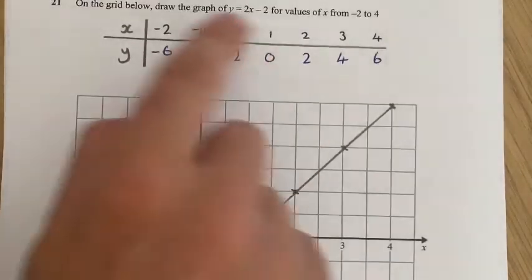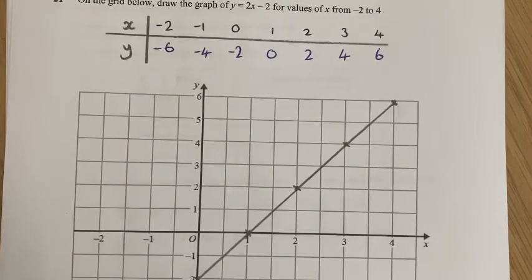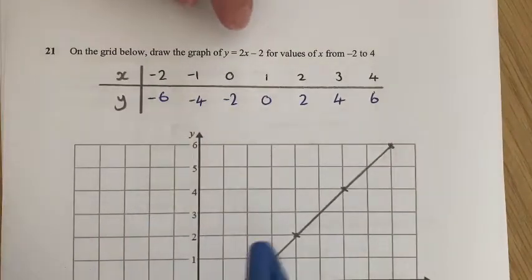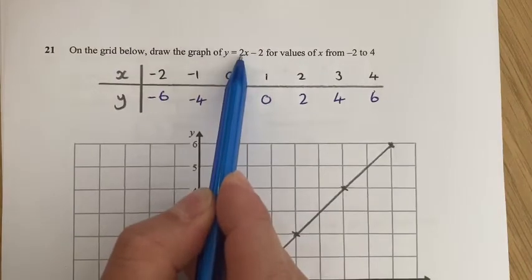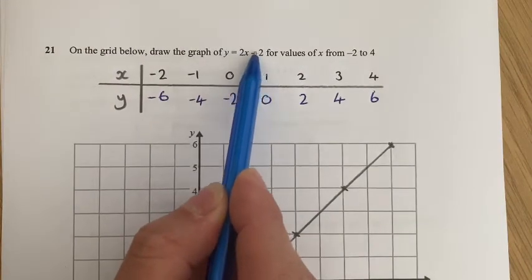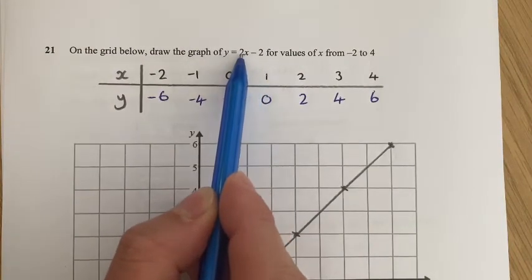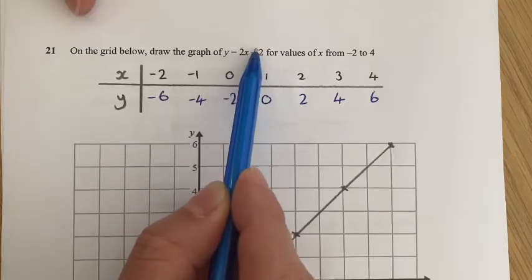There are other methods that you can use to do this question. One would be what's called the gradient intercept method. Now, some of you will be aware that this is the gradient and this would be the y-intercept. So the gradient would be 2 and the y-intercept would be -2.